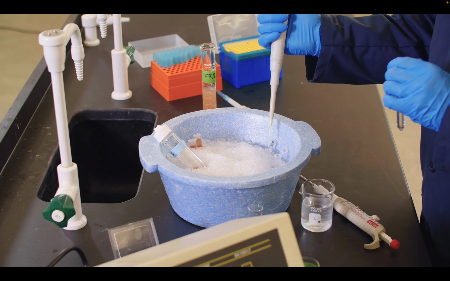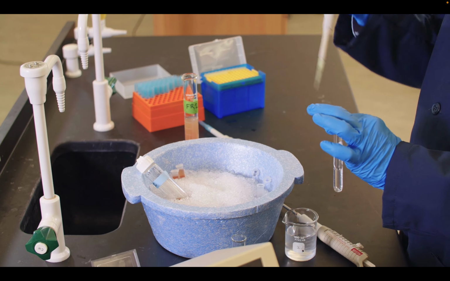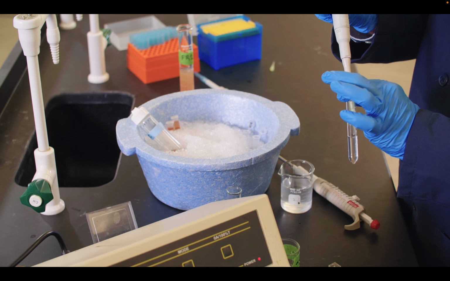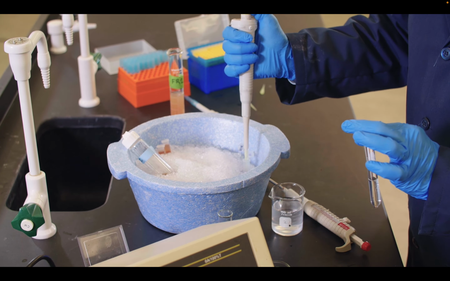Then we're going to add a couple of other components. We're going to add our secondary enzyme, which is the malic dehydrogenase. There's 100 microliters of that. So mix that in, change tips. All right, then I'm going to add the NADH, and remember that's the source of the spectrophotometer absorbance at 340 nanometers. And then we're going to add our GOT.